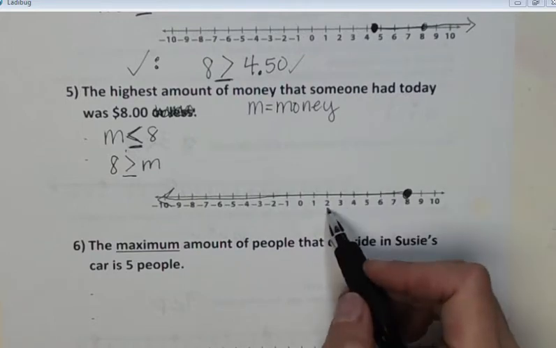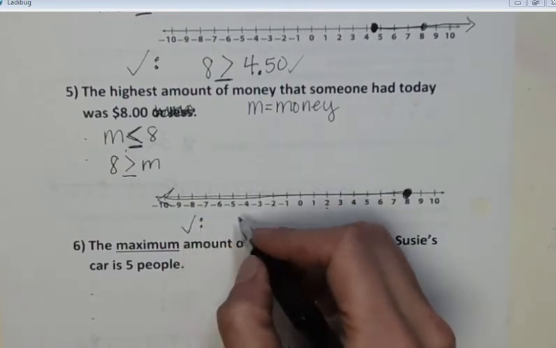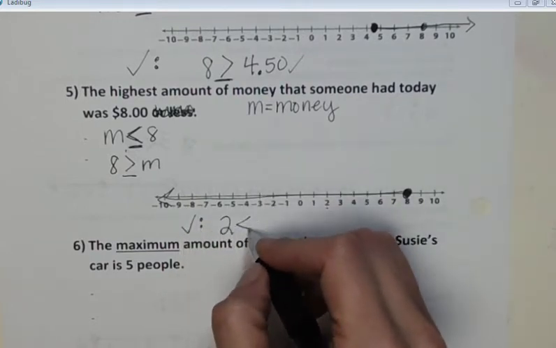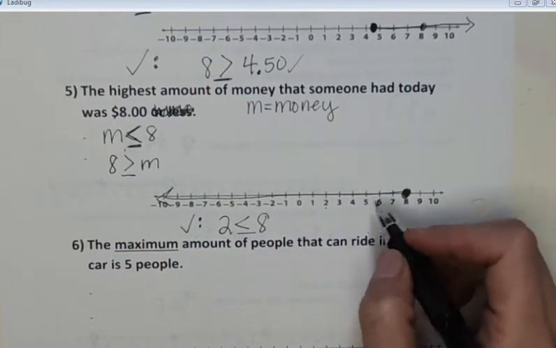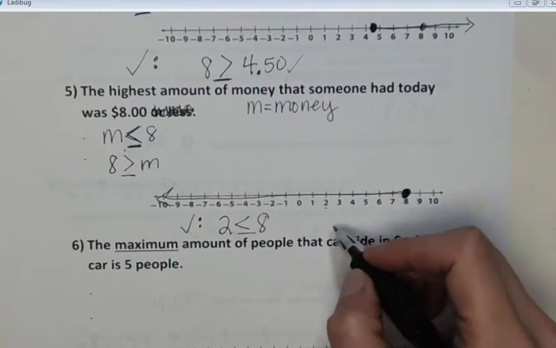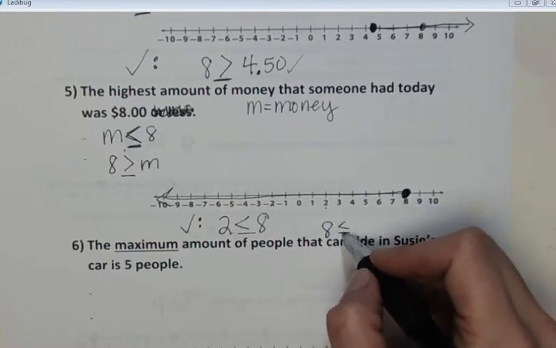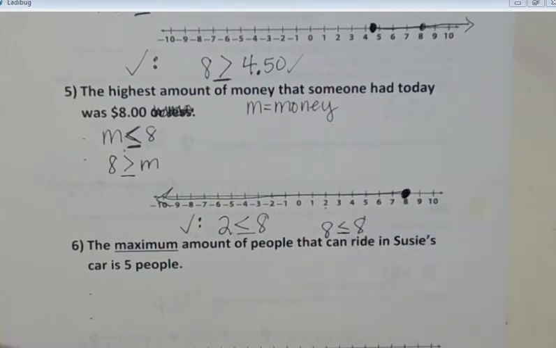To check your work, pick one. Let's pick a 2. So 2 is less than or equal to 8. Is that true? Yes. Let's pick an 8 because the dot is actually circled in. Is 8 less than or equal to 8? Yes, it is because it's equal to it.